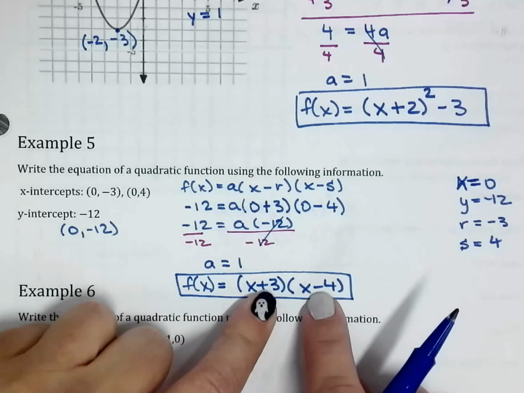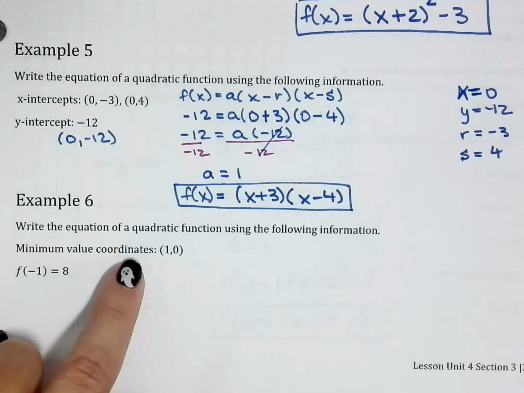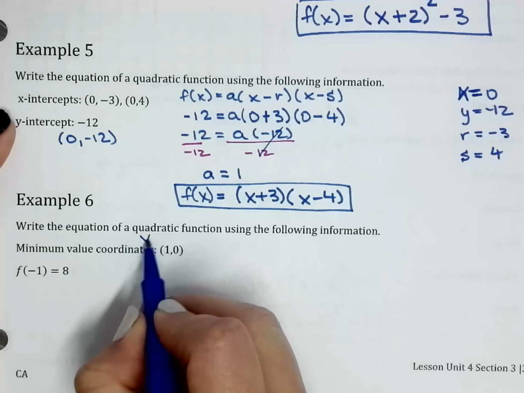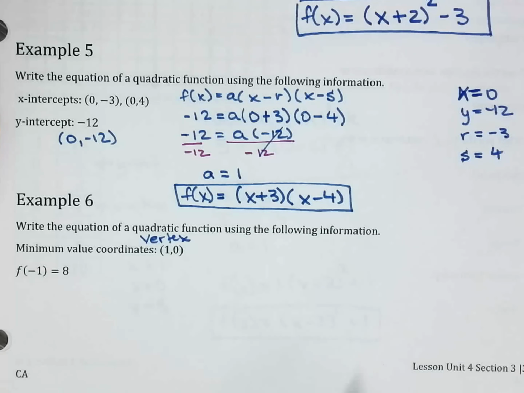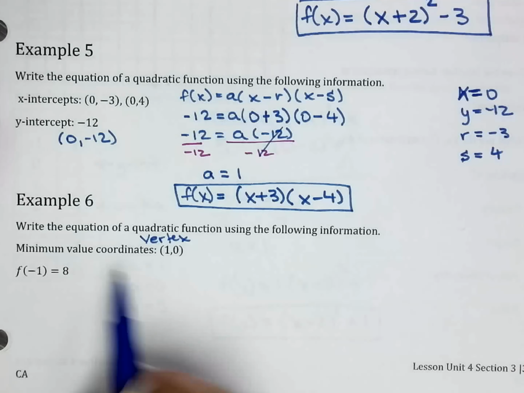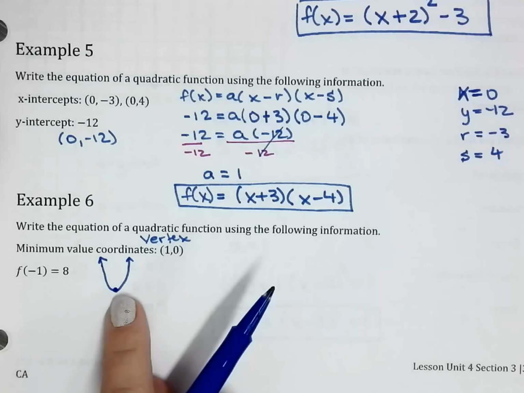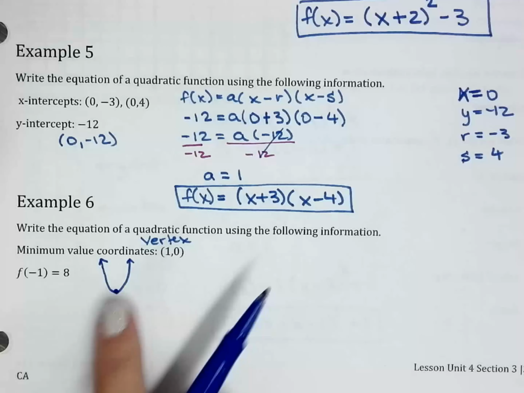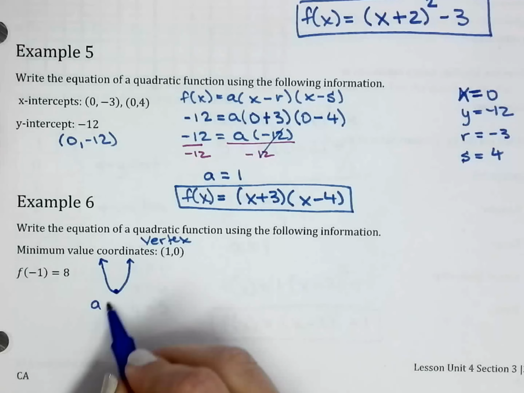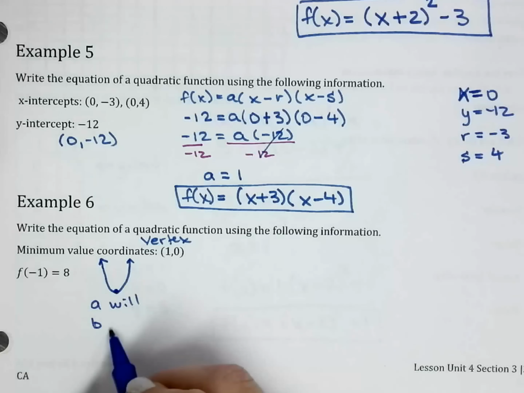All right, one more. So now this one, I have the minimum value. Minimum, remember, this is the vertex. This is the vertex, and for a minimum, the parabola would look like this, and this is the minimum value. So from this, I know that a will be positive.